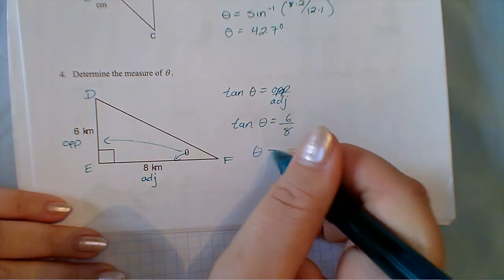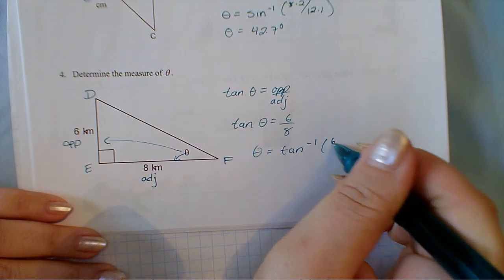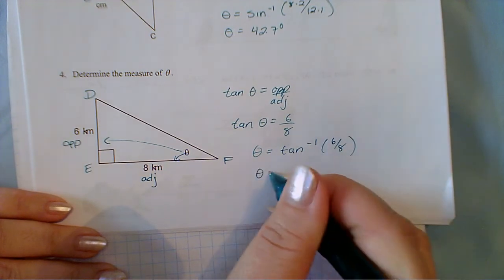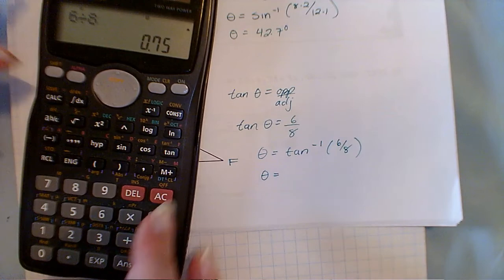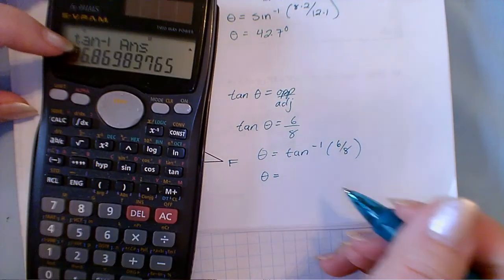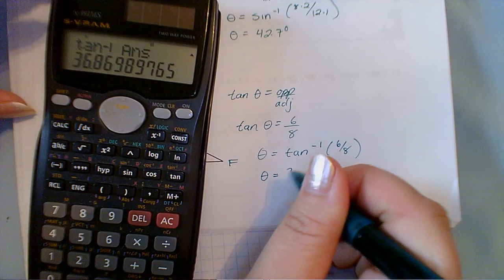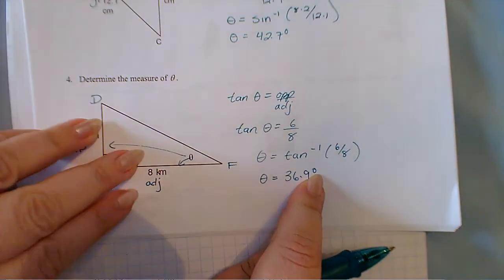Kick out the tan to the other side, inverse tan of 6 over 8. Again, it doesn't say how many decimal places to keep. 6 divided by 8 equals, shift tan equals, 36.9 is what I see. 36.9 degrees. And you always put the degree symbol right after you get an angle.